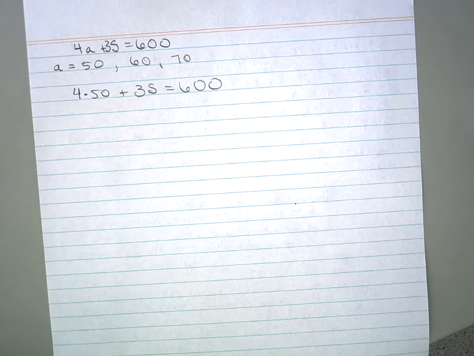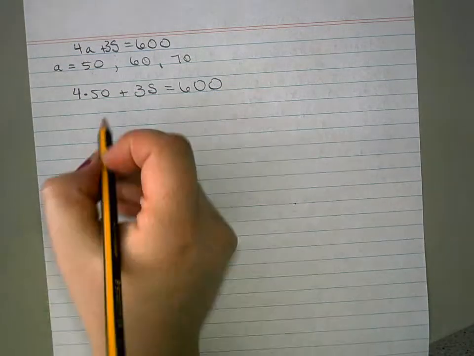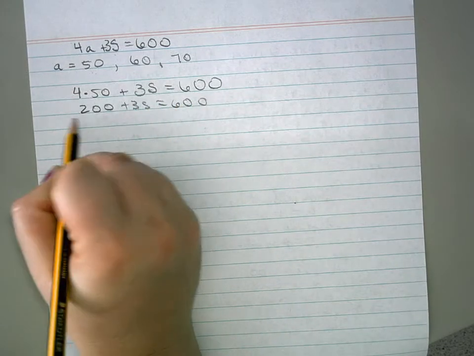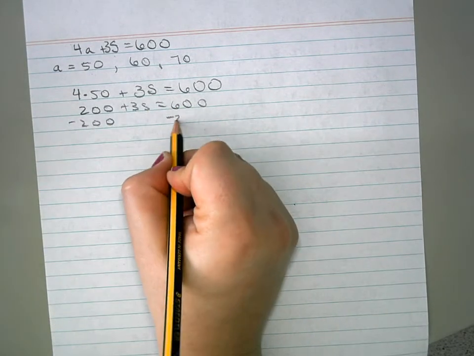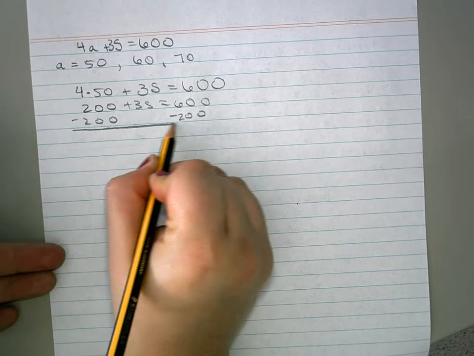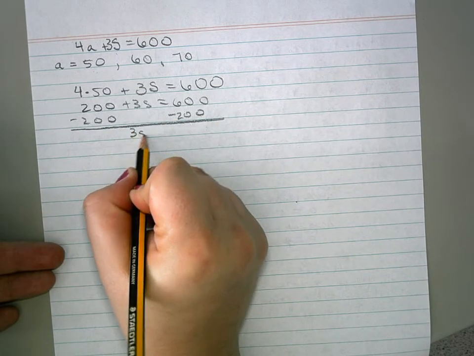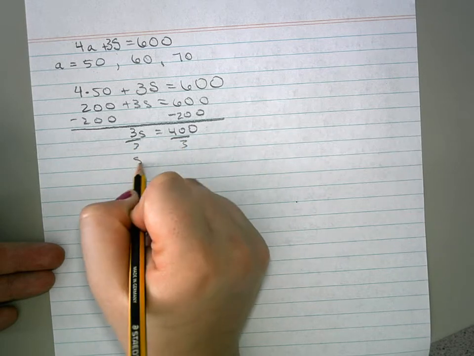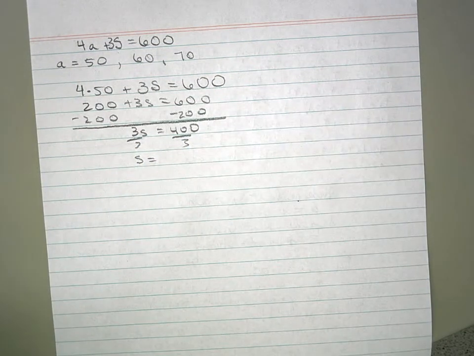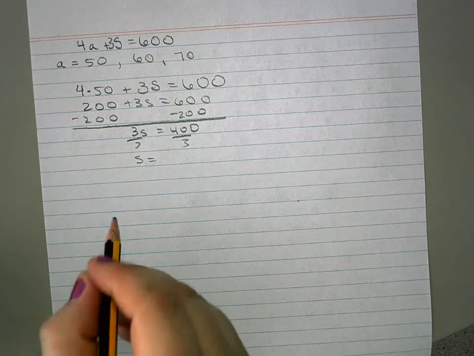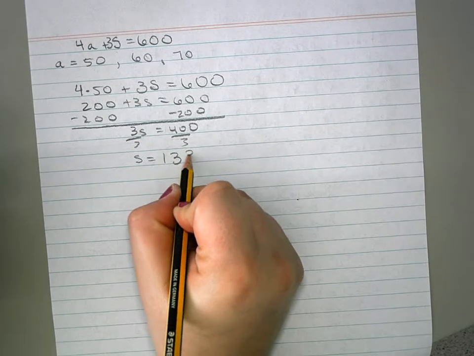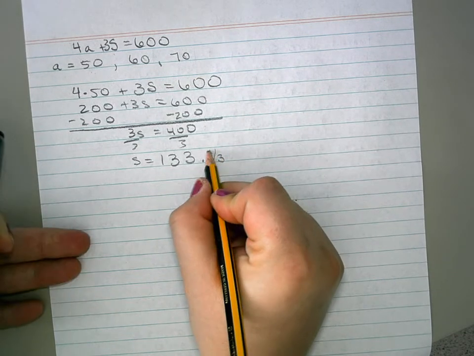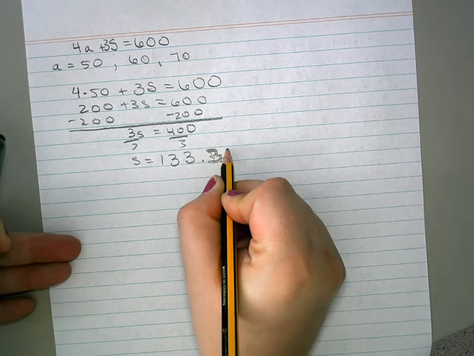Okay, I'm just solving here. Sorry, I went into fraction mode there.